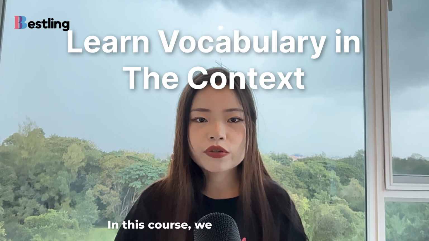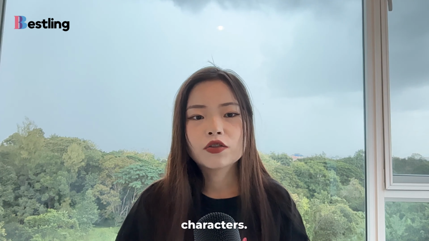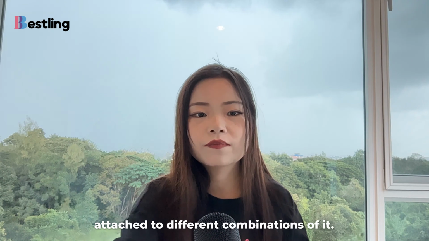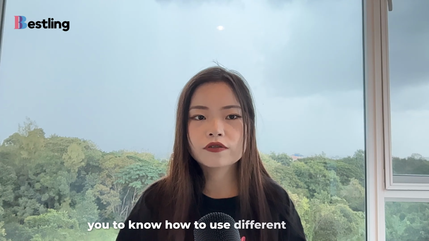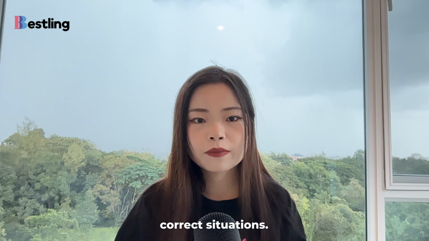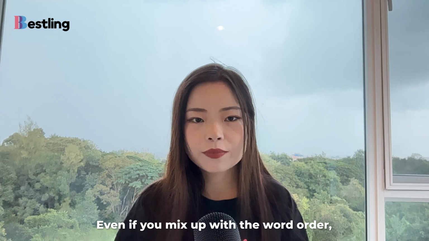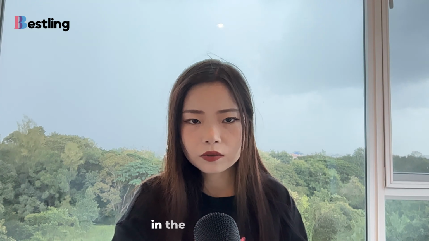In this course, we will first learn the most common combinations and uses of characters. They will show up not as single characters but as a cluster, with the main character attached to different combinations. Then we will expand to new words, phrases, and real-life examples to help you know how to use different words in their correct situations. And don't worry, Chinese grammar is much more flexible than you actually think. Even if you mix up the word order, people can still understand you. What matters most is using the right word in the right situation.